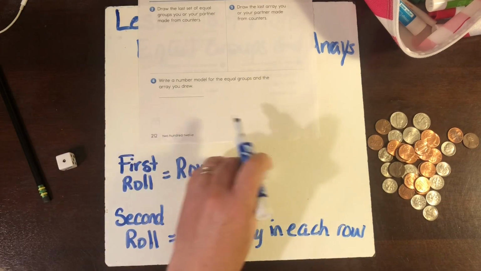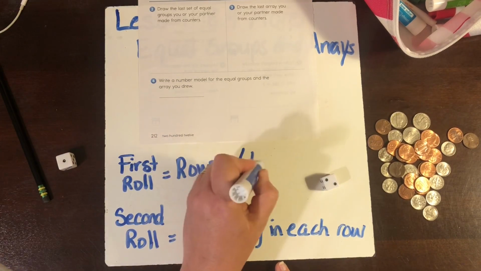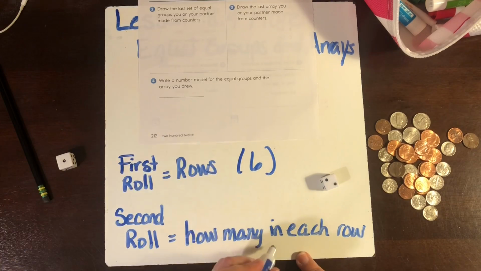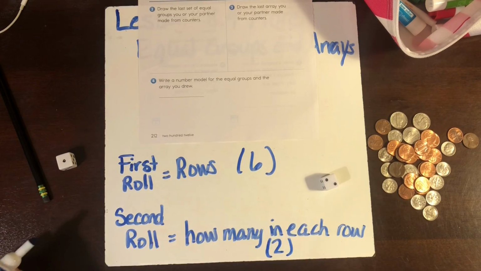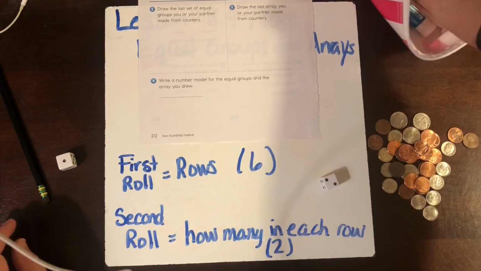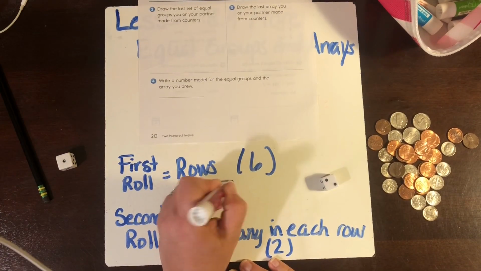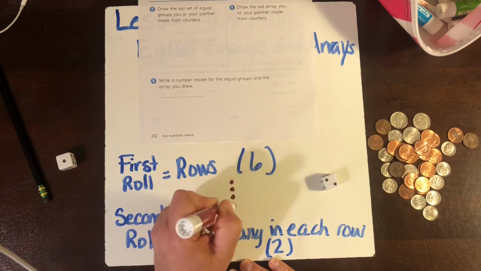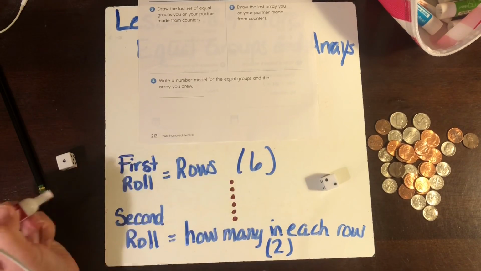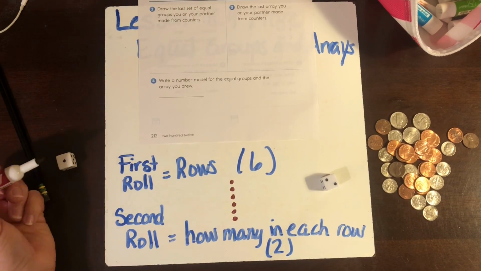So my first roll was a 6, and then my second roll was a 2, okay? So if I was going to be building an array, I would have how many rows? 6, 1, 2, 3, 4, 5, 6. And how many were going to be in each row? 2.